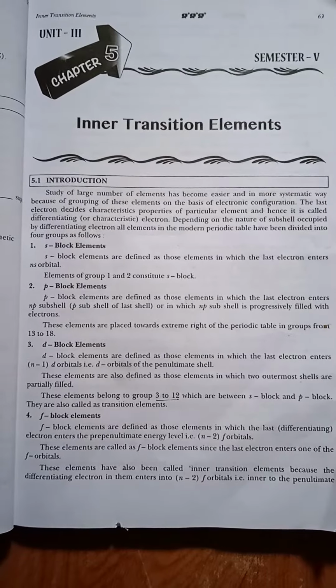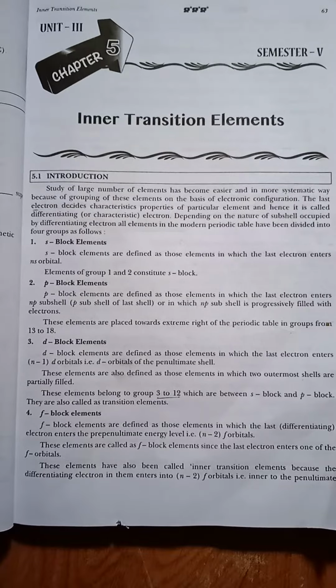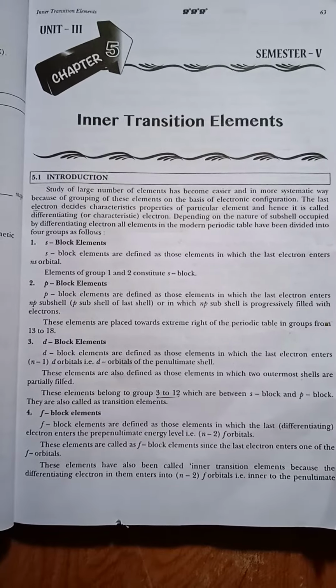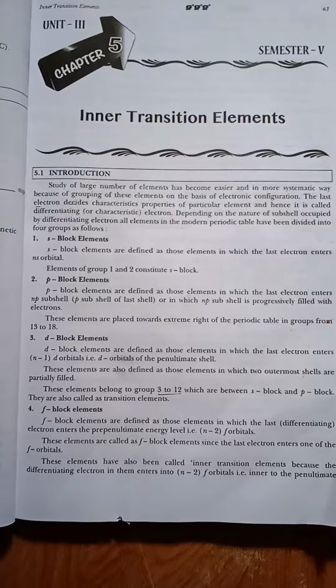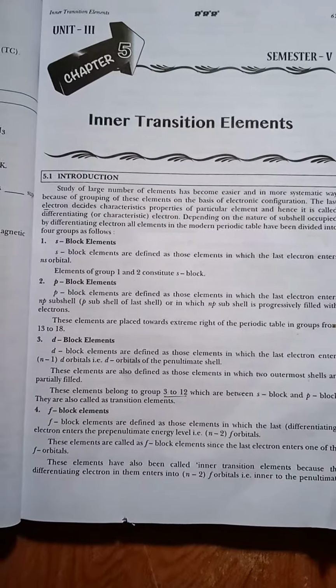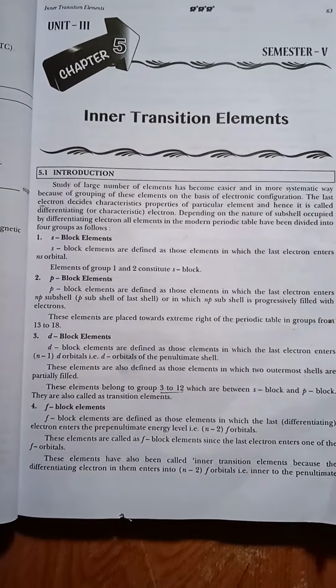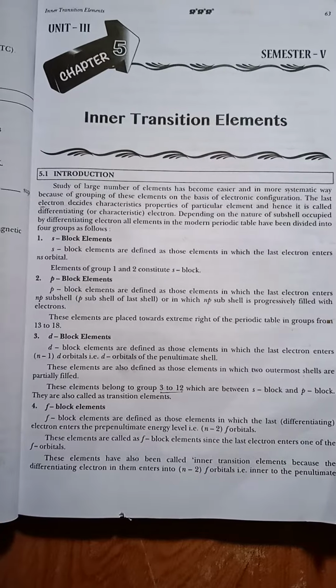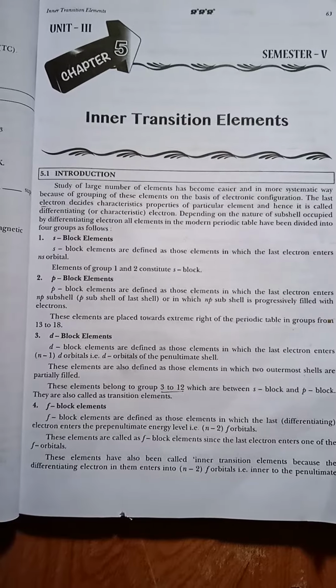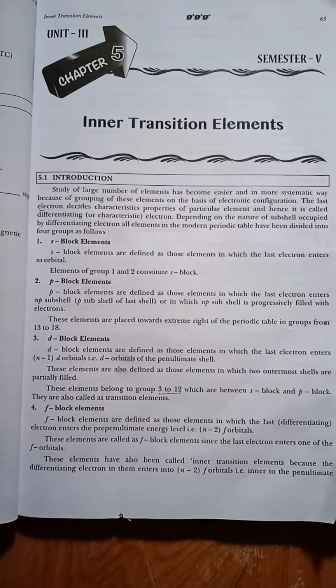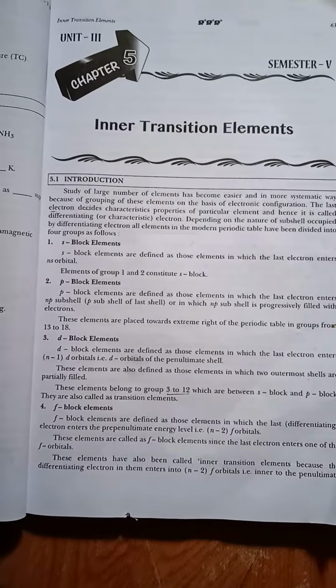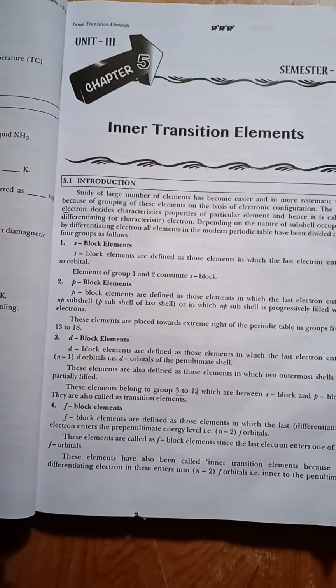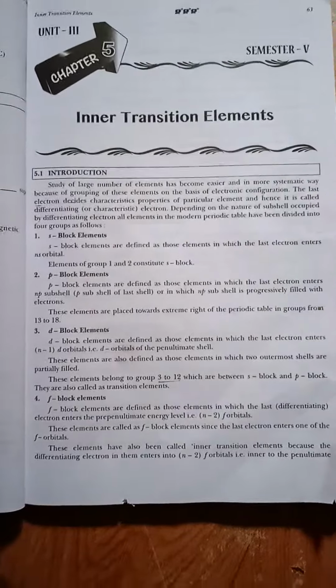Today we will study inner transition elements. Introduction: the study of a large number of elements has become easier and more systematic because of the grouping of these elements on the basis of electronic configuration. The last electron decides the characteristic properties of the particular element, and hence it is called the differentiating electron. Depending on the nature of the subshell occupied by the differentiating electron, all elements in the modern periodic table have been divided into four groups as follows: s block elements, p block elements, d block elements, and f block elements.